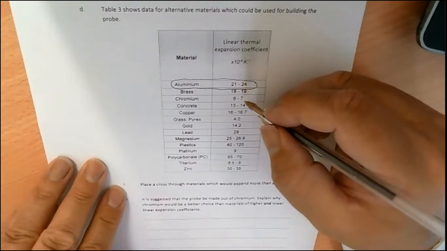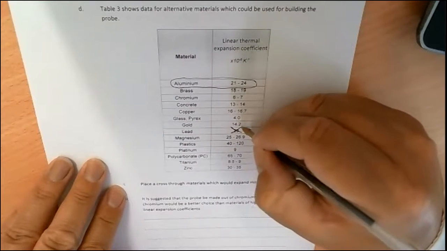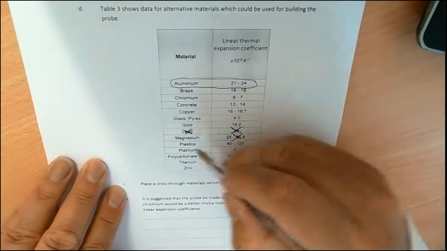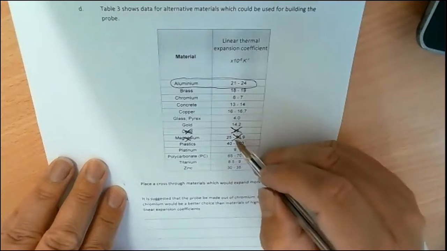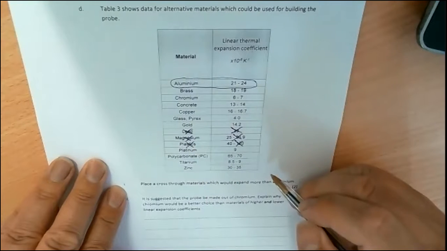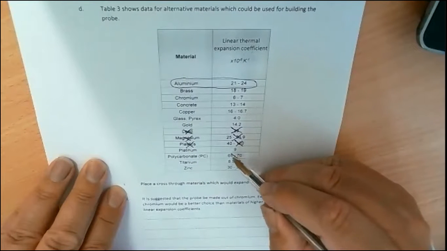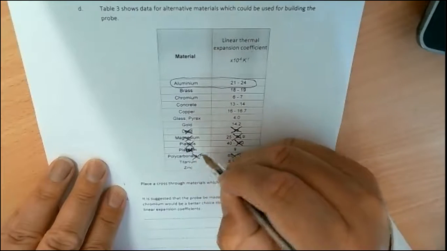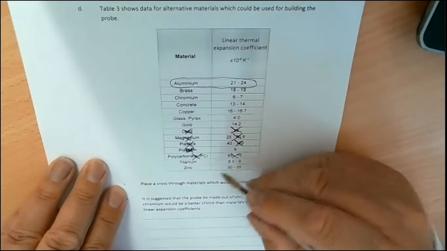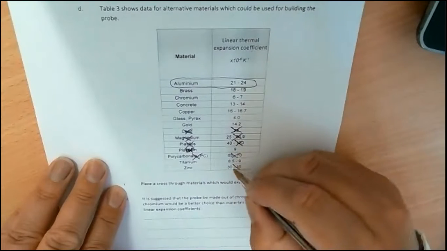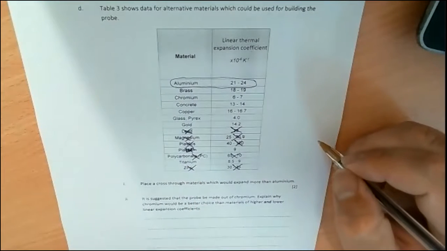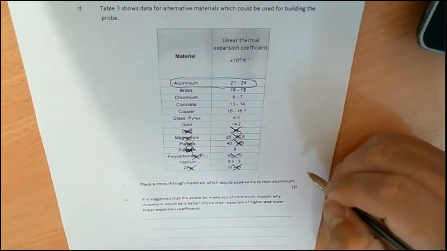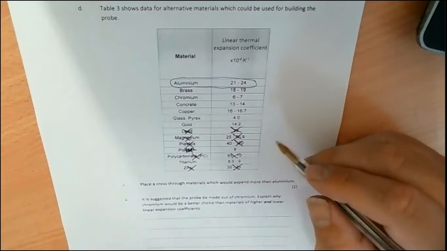So if we look for the ones that have got a number greater than 24, lead is no good. Magnesium, that would expand more than the aluminium would. Plastics would expand more than the aluminium would. Platinum wouldn't. Polycarbonate, that would, because that number's greater than 24. Oops, not that one, that one. Titanium, no. Zinc, well, that's a greater number again. So those 5 would all have crosses through them, okay? And that's all they really wanted. And there's 2 because it gives you a little bit of leeway. So if you miss one, you'd still get one of the marks.